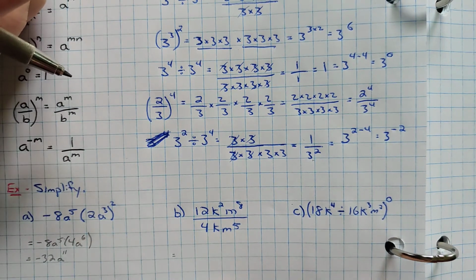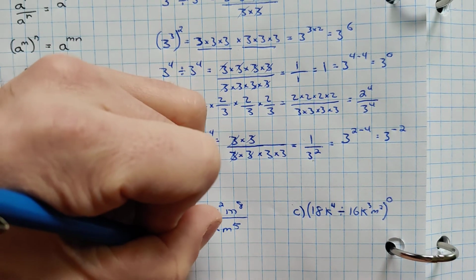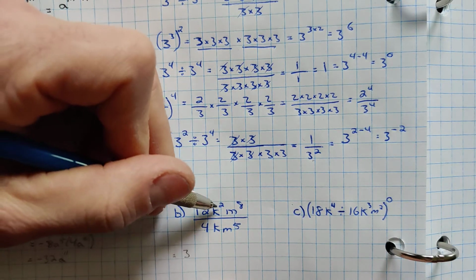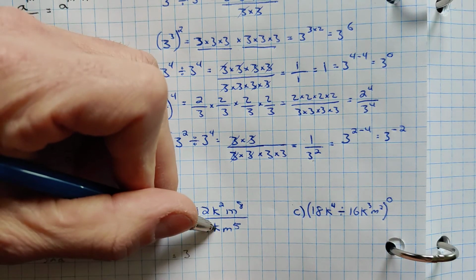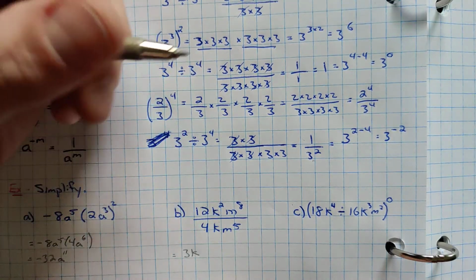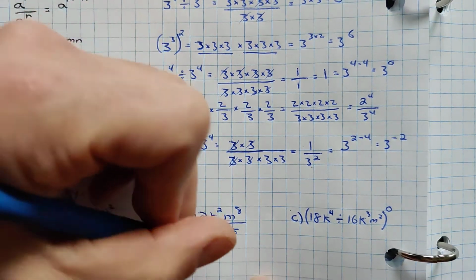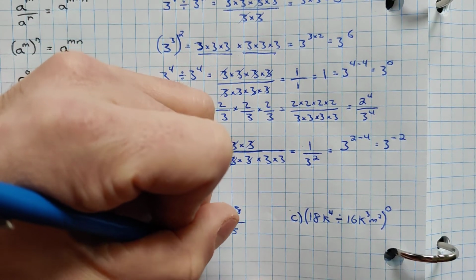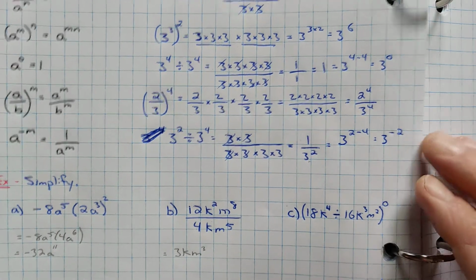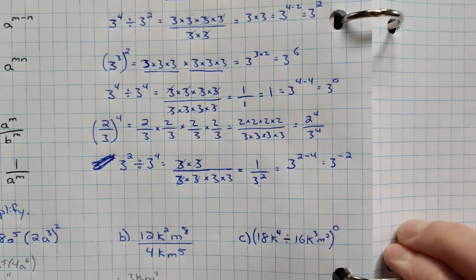So we divide each component. 12 divided by 4 is going to give me 3. k to the 2 divided by k, that's just going to give me a k, 2 minus 1. And finally, m to the 8 divided by m to the 5 is going to leave me with m to the 3. And so I get 3km cubed.